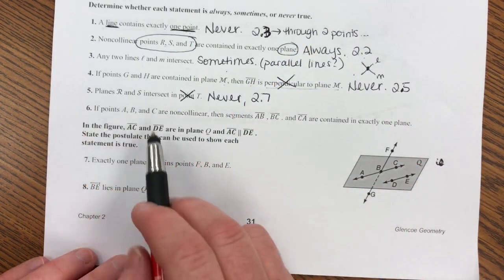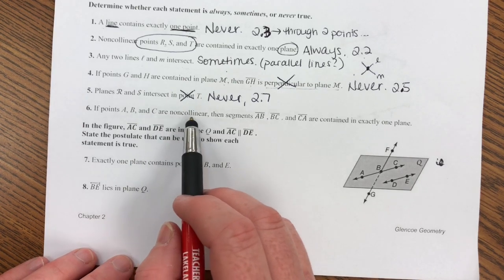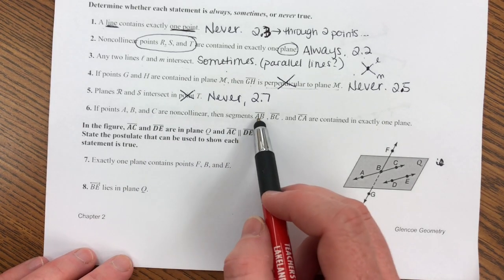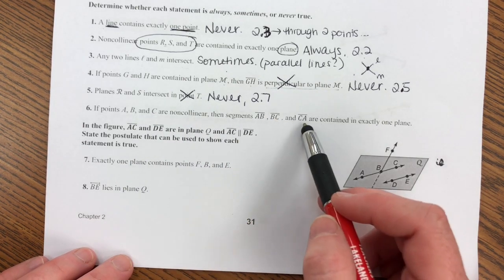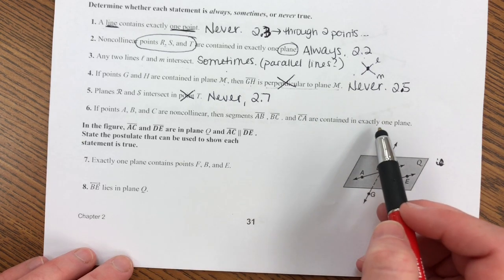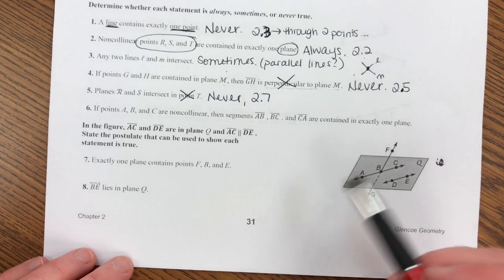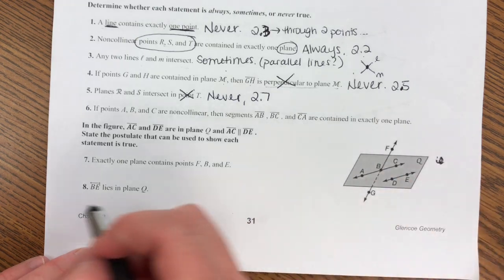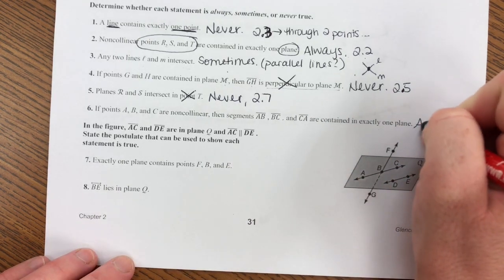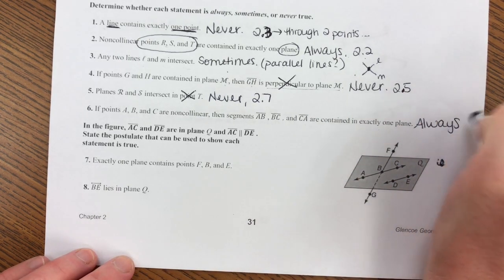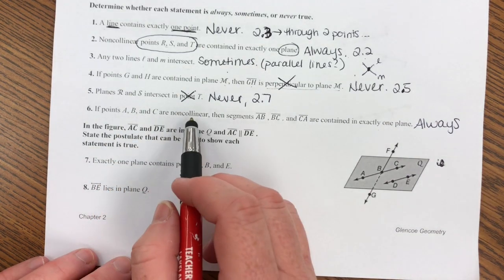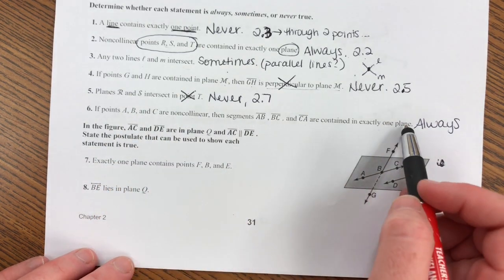And 6, if points A, B, and C are non-collinear, then segments AB, BC, and CA are contained in exactly one plane. Yes, that's actually 2 rules. That is always true, right? If points A, B, and C are non-collinear, then they're contained in exactly one plane.